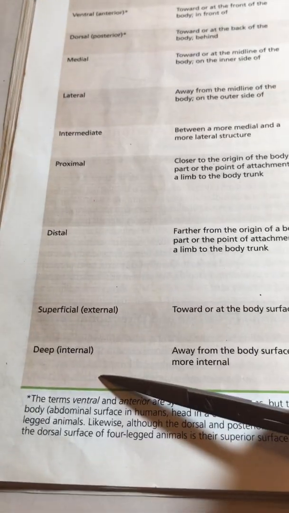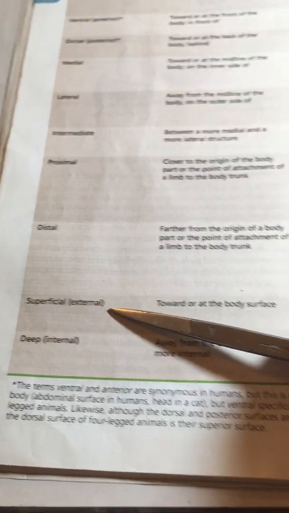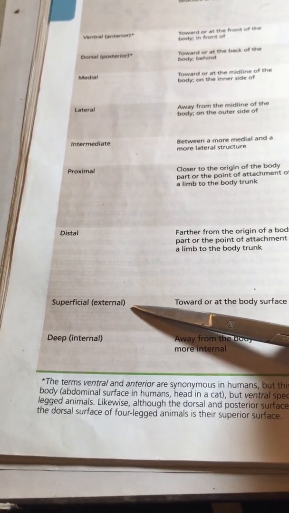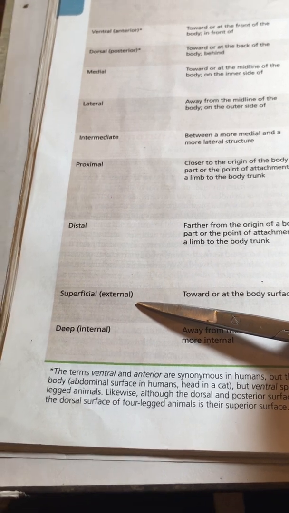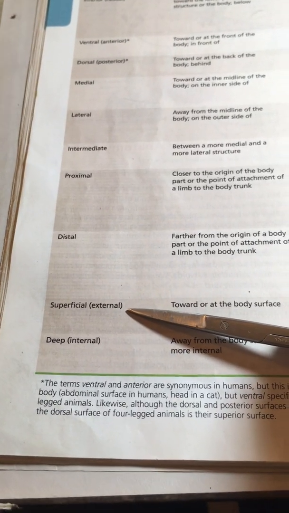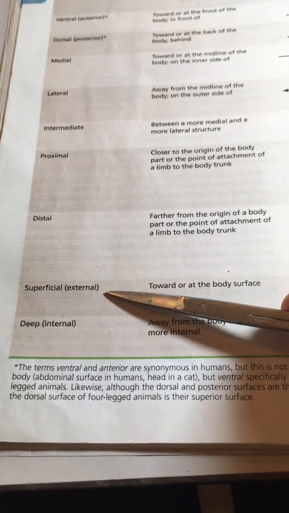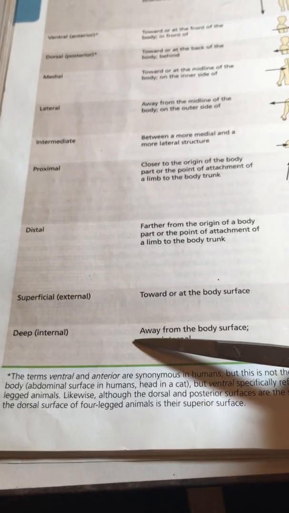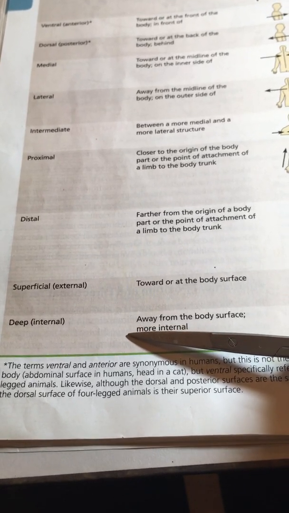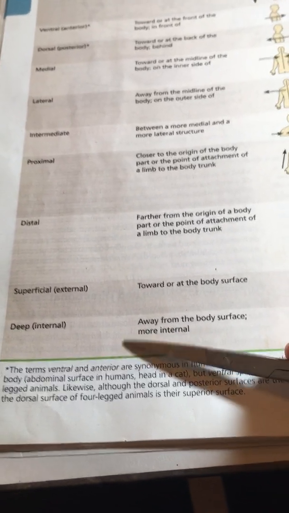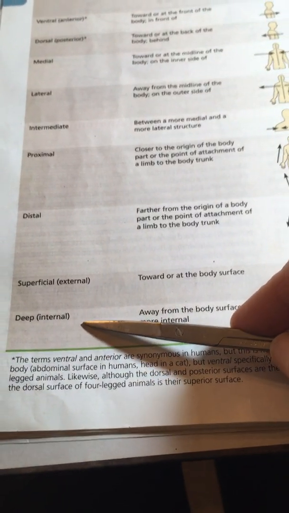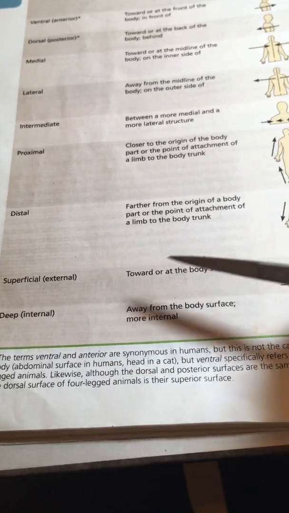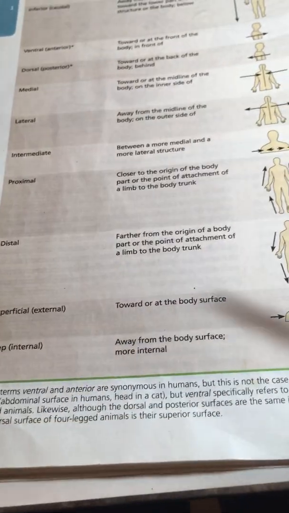Then we have superficial and deep. The skin is superficial to the underlying muscles. The muscles are deep to the skin. Deep to the muscles are the bones, and the muscles are intermediate between bones and skin. Okay, so superficial and deep. You discuss sometimes how deep the wound is if there is a wound in your patient, right? How deep is that wound? The wound is a certain number of millimeters or centimeters deep. If it's a superficial wound, that means it's not going so deep.